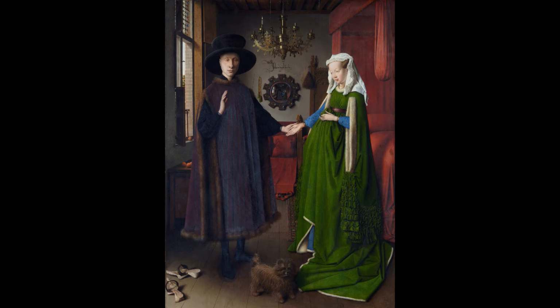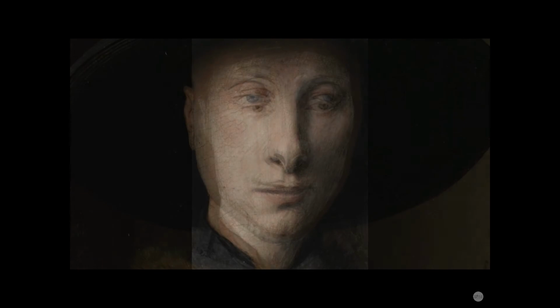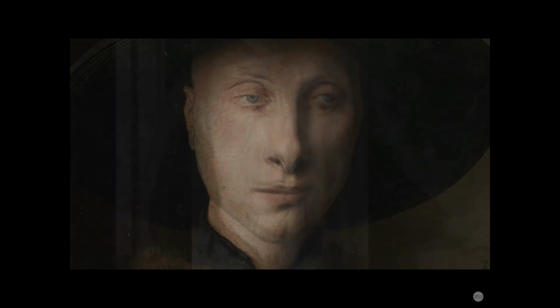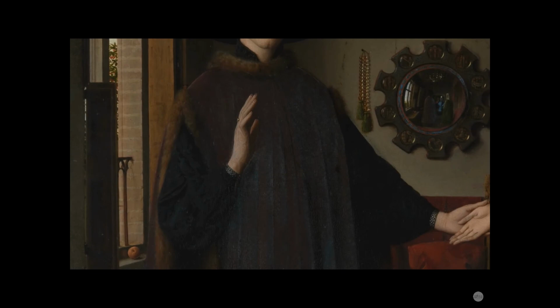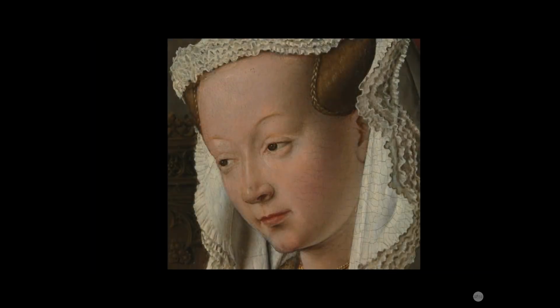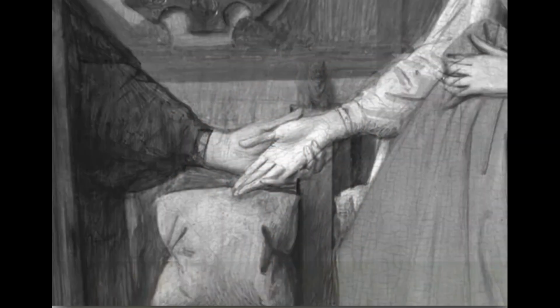The painting is in very good condition, although with small losses of original paint and some damages which have mostly been retouched. Infrared reflectograms of the painting show only small alterations from the underdrawing to both their faces, their hands, and to the mirror.